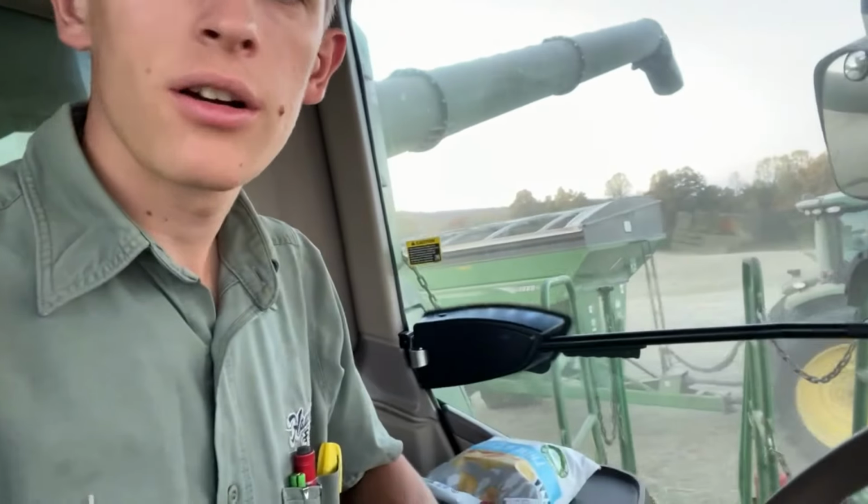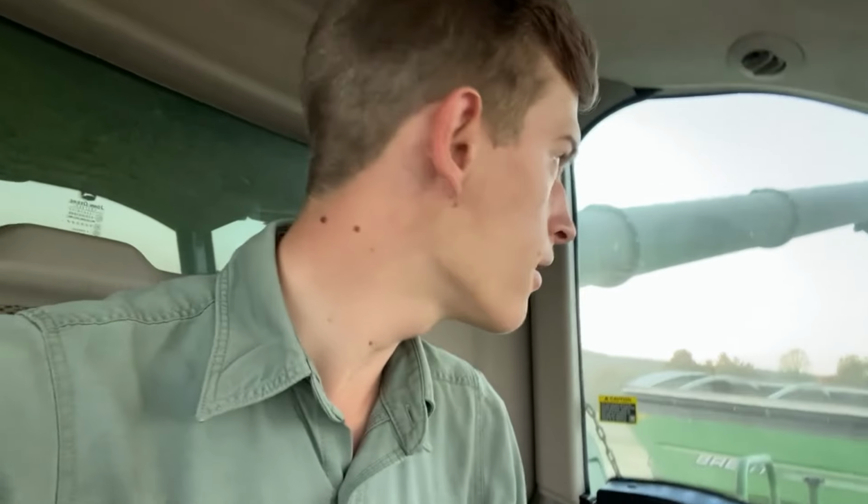So unload on the go here. It is nice having the grain cart because I don't have to stop. I'm actually being really productive here. I've got about 60 acres done. We started about 2 o'clock after we got done kind of messing around with that corn head a little bit. We didn't get it fixed, but we did look at it, and Dad ended up taking it home, and so I already had the bean head pulled down here, so I just went ahead and got started on these.